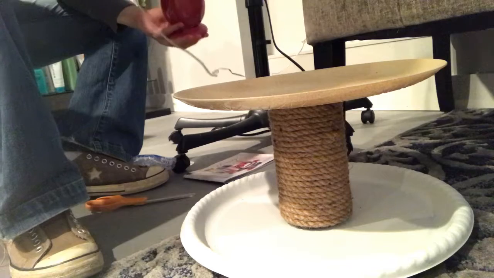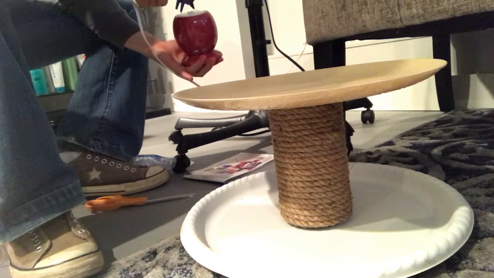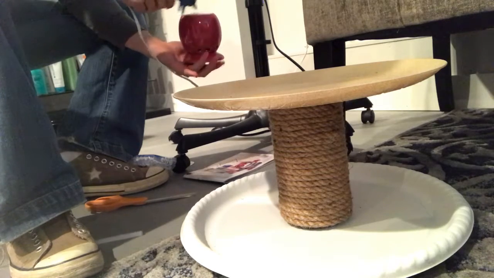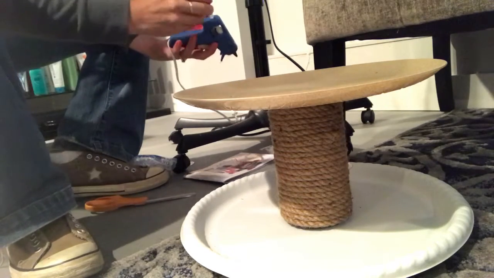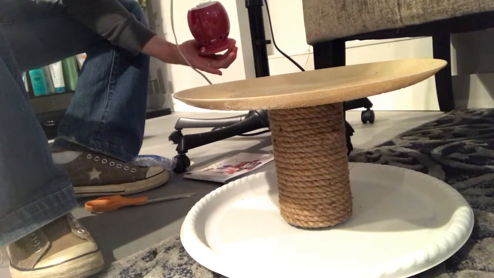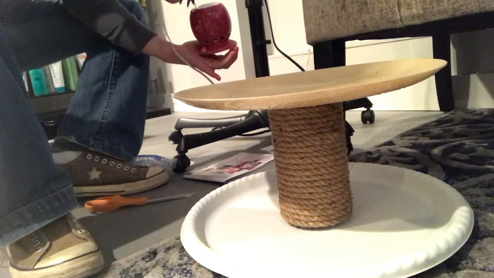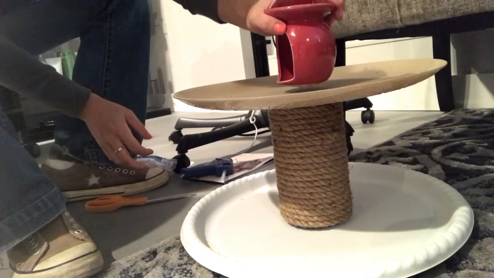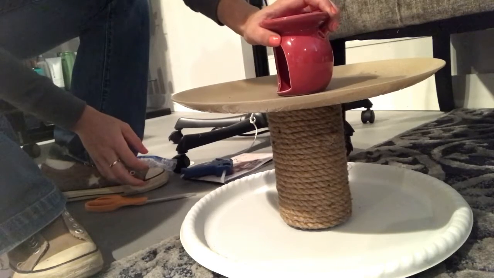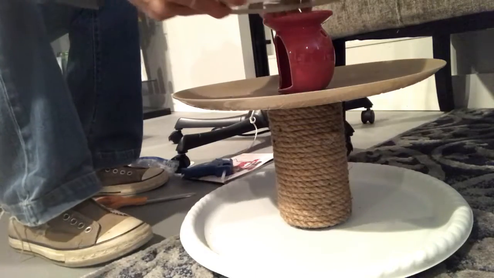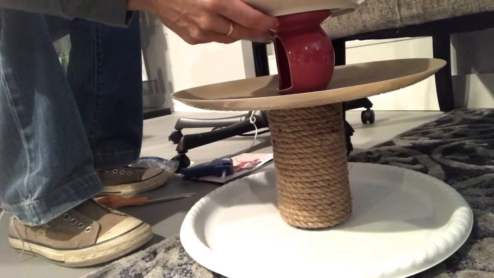Apply a lot of hot glue to the bottom of this, and then you're gonna put it in the middle of your center tier. Apply firmly. And then I'm getting ready to put on my third and final tier. Mine was a heavier Dollar Tree plate.